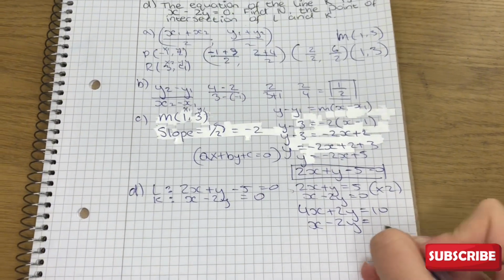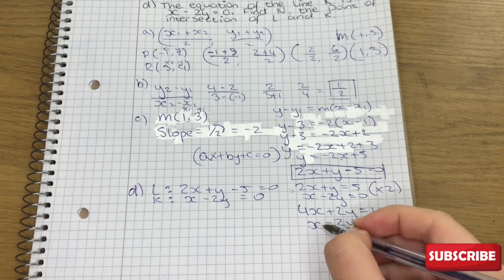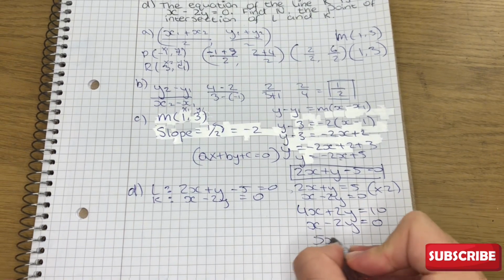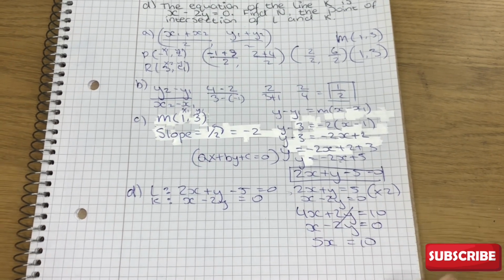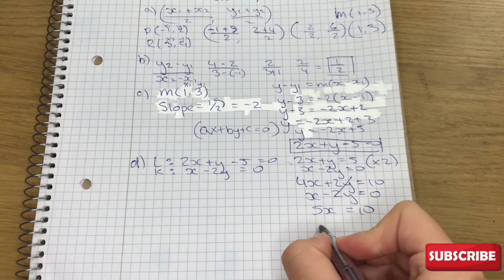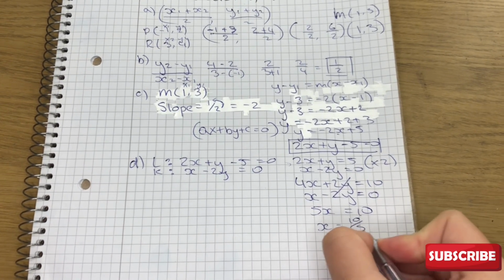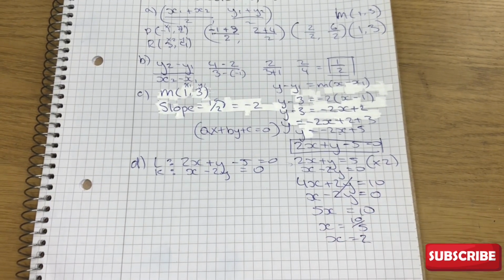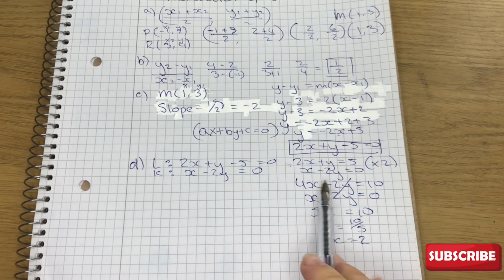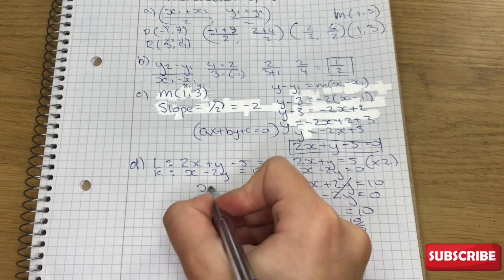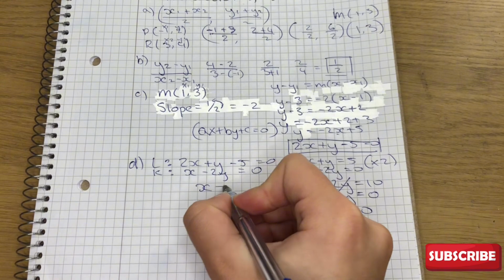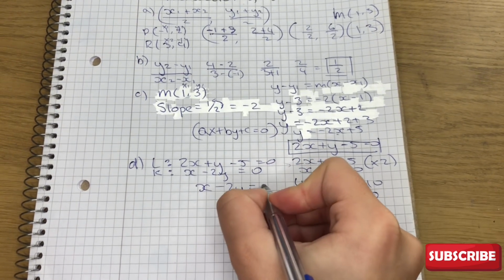So 4x plus x is 5x, and this cancels out, is equal to 10. And we're going to divide 10 over 5, x is equal to 2. So now we're going to figure out what y is. I'm going to use the second equation: x minus 2y is equal to 0.